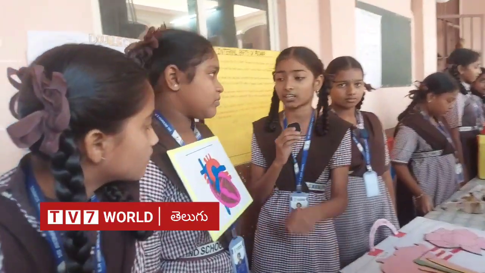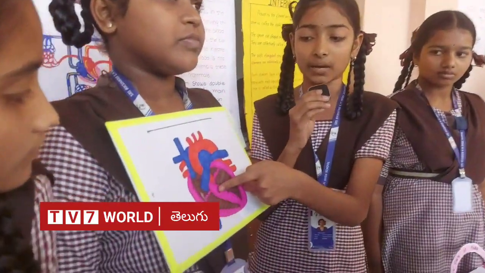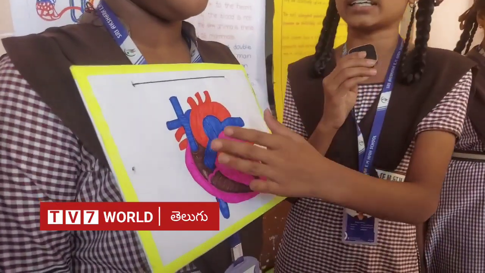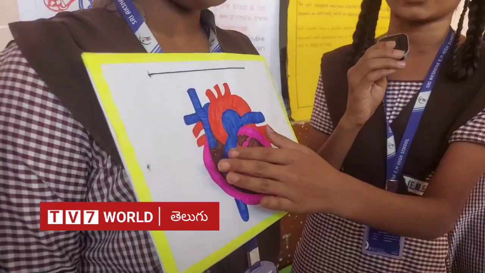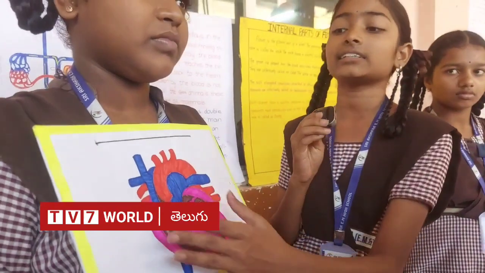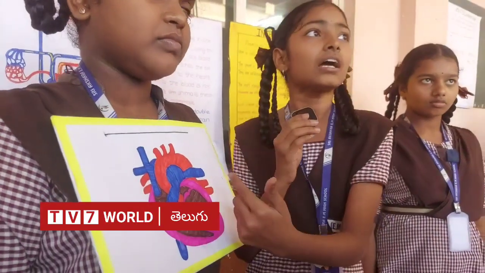Where is the heart located? The heart is located in the middle part of the body. It is safely protected in the rib cage. It is present in the middle of the body and slightly bent to the left. It is present in the middle of the lungs.